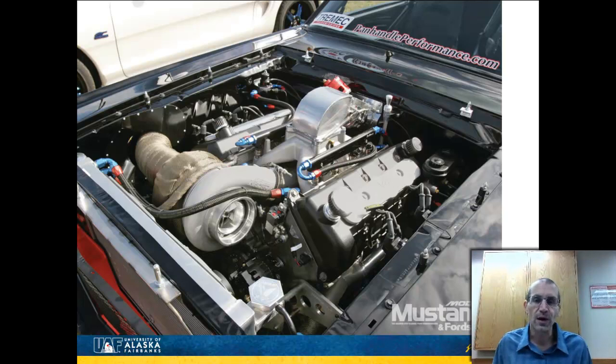Here's a picture of what a supercharger looks like. This is out of a Ford Mustang, apparently. And so this is the supercharger right here. You have the intake air coming in, and it's getting compressed right before it's put into the engine.